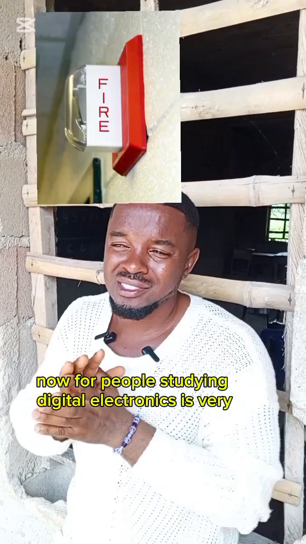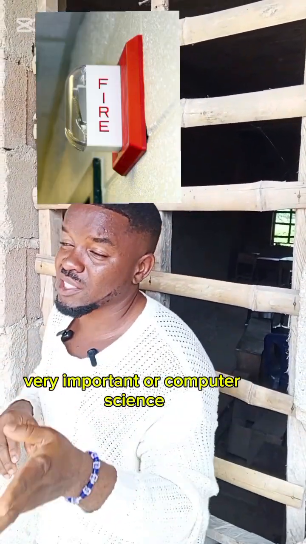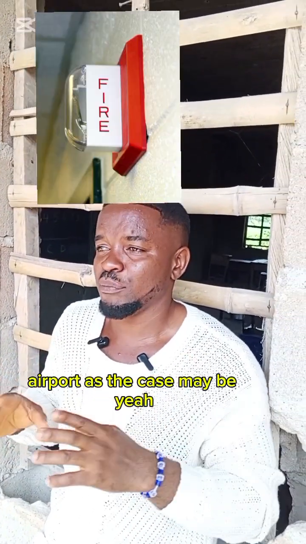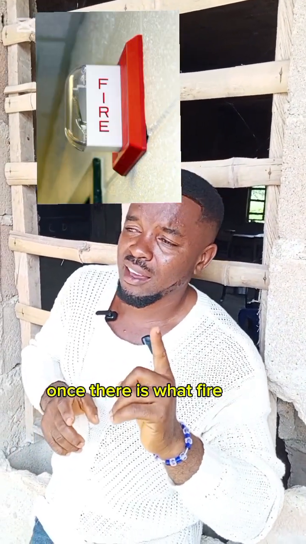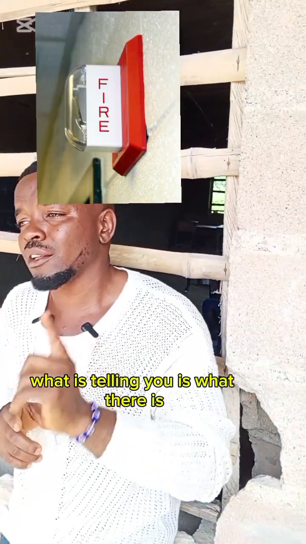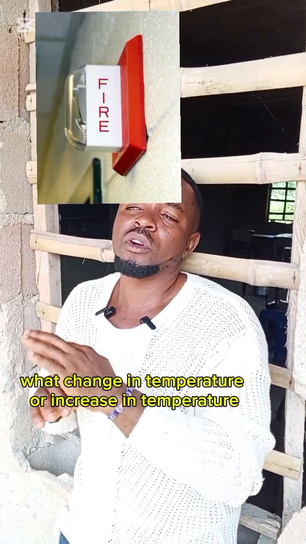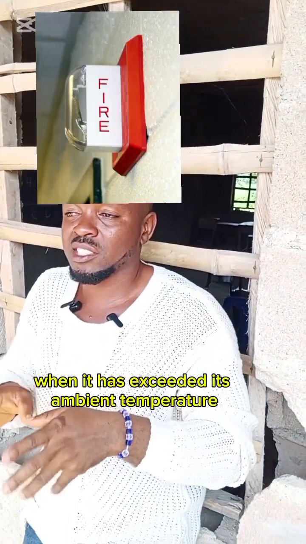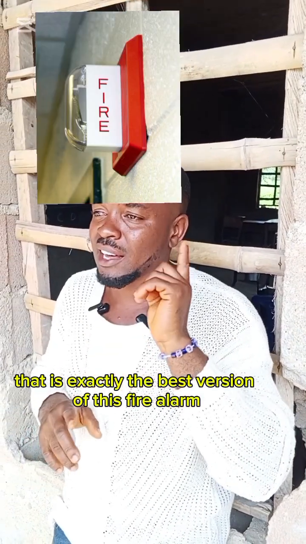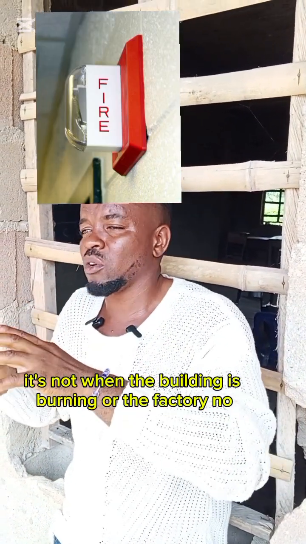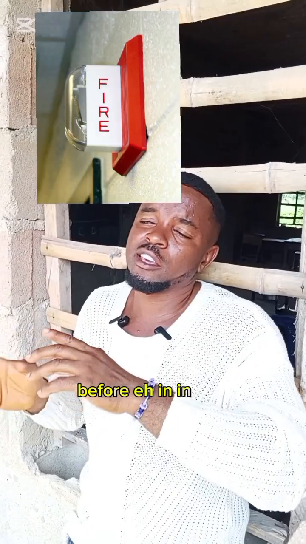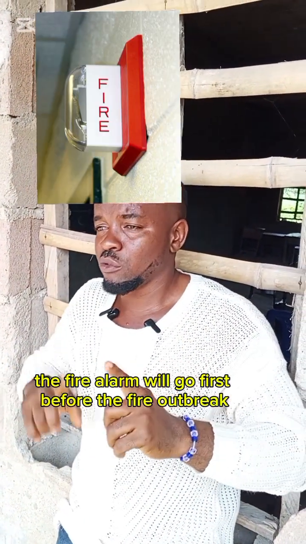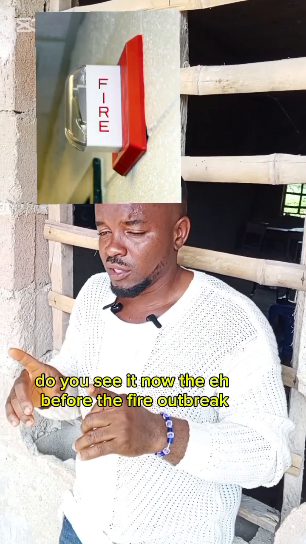Now, for people studying digital electronics or computer science, it's very, very important, and if you're working in a company, airport, as the case may be, once the fire alarm comes up, what it is telling you is that there is a change in temperature or an increase in temperature. When it has exceeded its ambient temperature, that is exactly the best version of this fire alarm. It's not when the building or the factory is burning. No, in a factory or company, before a fire outbreak comes up, the fire alarm will go first before the fire outbreak. Do you see it now?